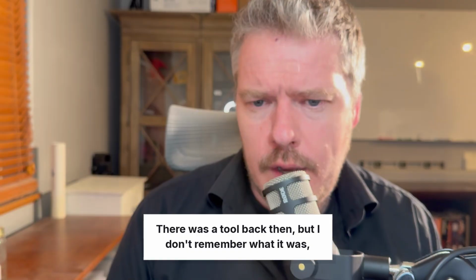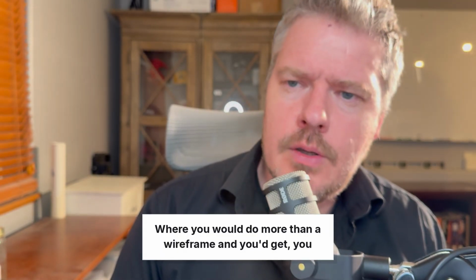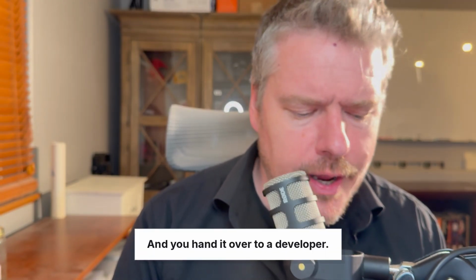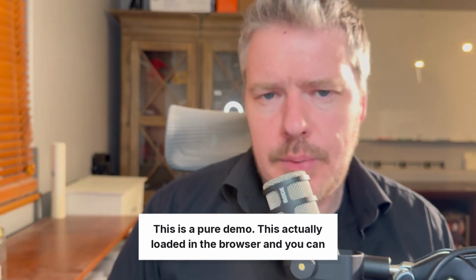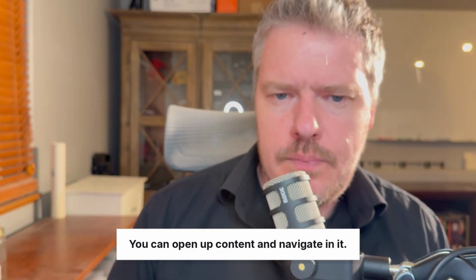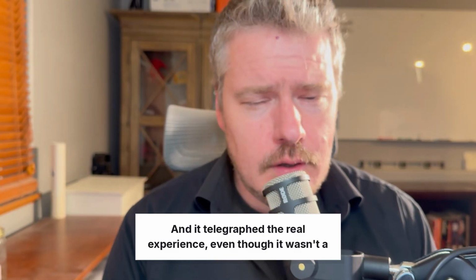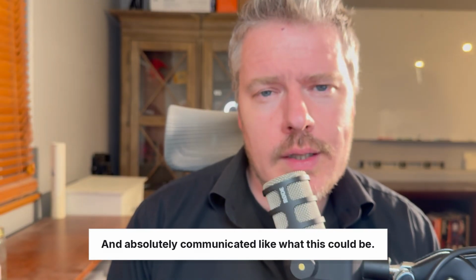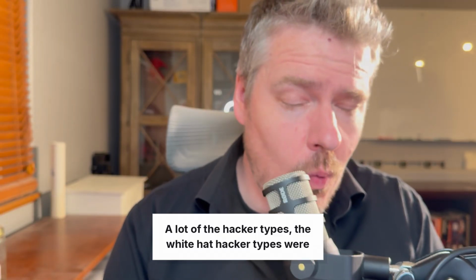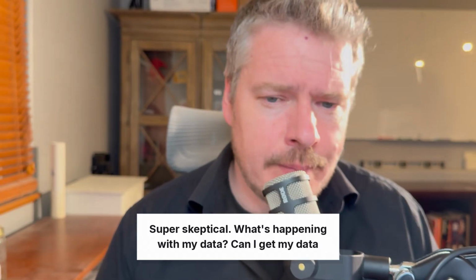I never did that. There was a tool back then, but I don't remember what it was, where you would do more than a wireframe and you could get an interface or a mock-up. It's a mock-up tool, and you hand it over to a developer. This is a pure demo. This actually loaded in the browser, and you could click around, open up content and navigate in it. And it telegraphed the real experience, even though it wasn't a functioning app, and absolutely communicated what this could be. And I've given the audience, a lot of the hacker types, the white hat hacker types, were super skeptical. What's happening with my data?